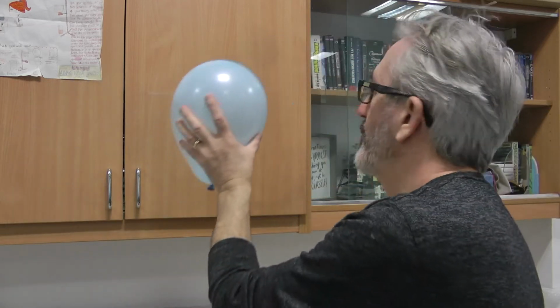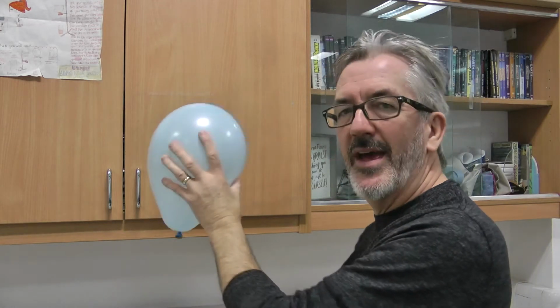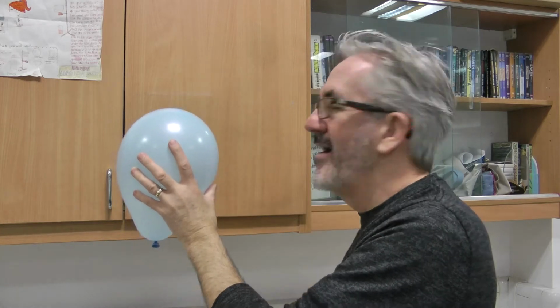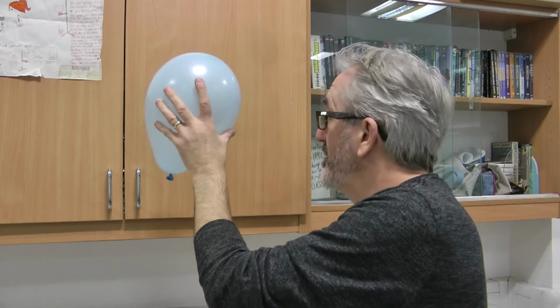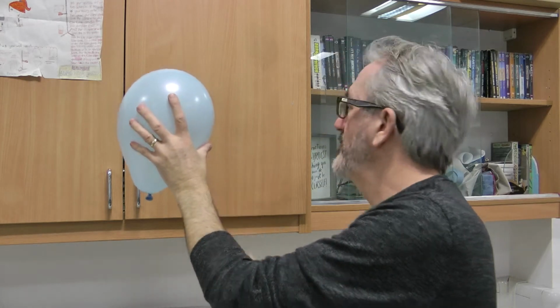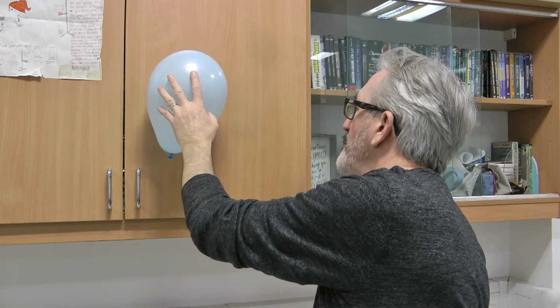So when I bring it close to the wall, those electrons will repel other electrons in the wall, and then the electrons in the balloon will be attracted to the protons that are in the nucleus of the atoms in the wood. So it's repelled the electrons and it's attracted to the positive charge in the nucleus of the atoms. Static electricity.